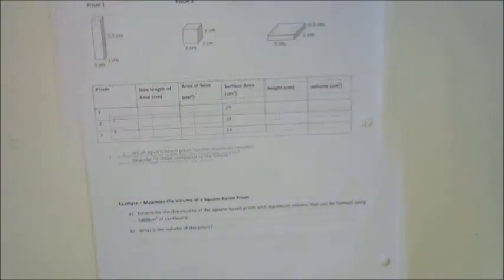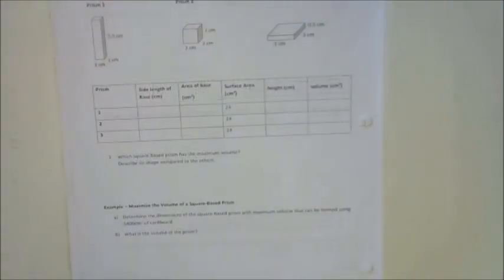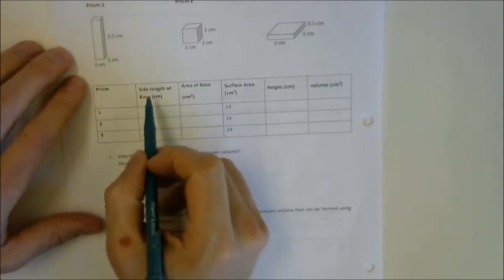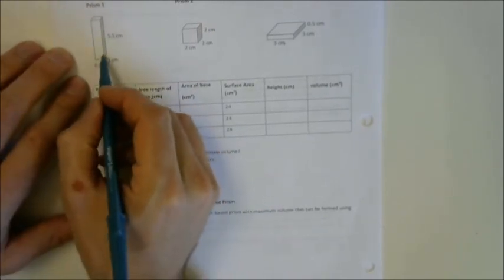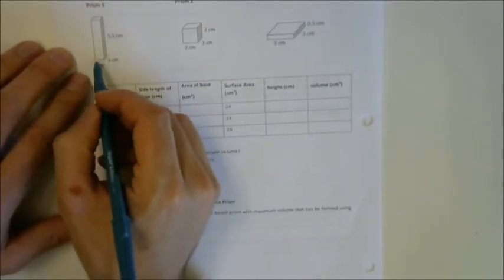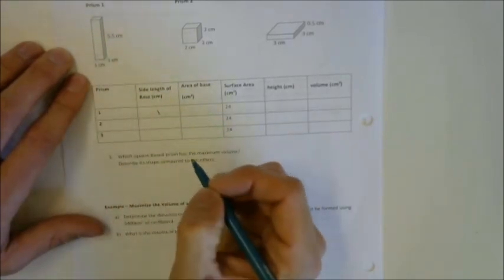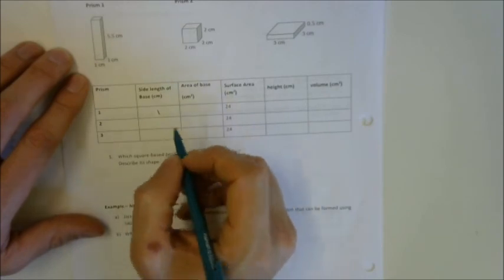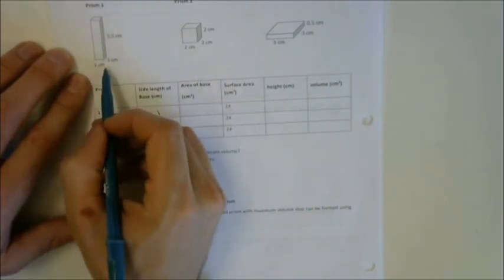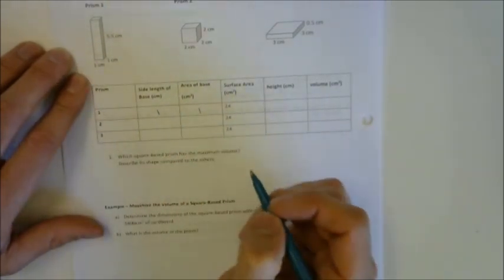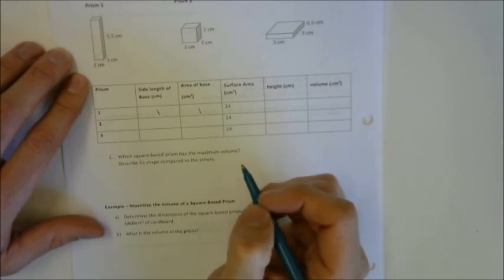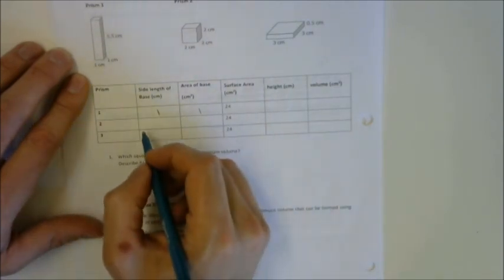That's a big question. In our test, we had a question. So go ahead on your investigation. We have prism number 1. It's a square-based prism. So the side length of the base of prism 1 is 1. Okay? Which means the area of the base is 1 times 1, which is just 1. Let's go to prism 2.